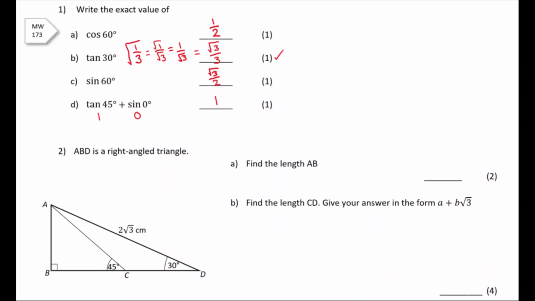Okay, question 2 is also assessing your knowledge of exact trig values, just in an applied context. Note here that we have a right angle triangle, that's key to the question. It's going to be something to do with Pythagoras or trigonometry. Let's have a look. Find the length AB. Now, given that we've only got one length of the right angle triangle, this can't be Pythagoras. We've also been given angles, so it's definitely trigonometry.